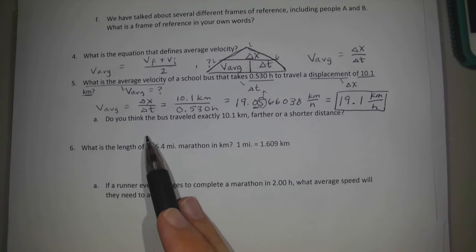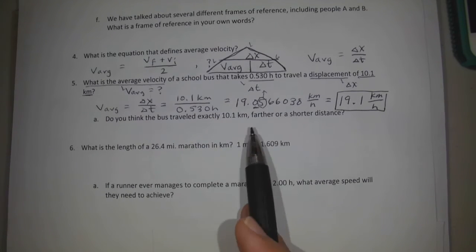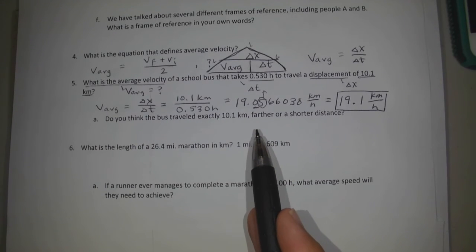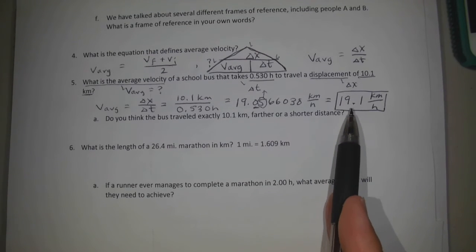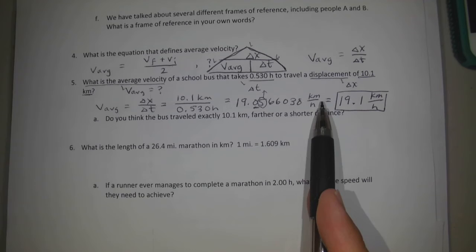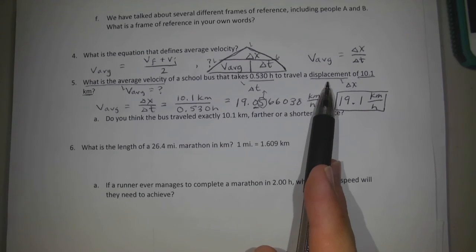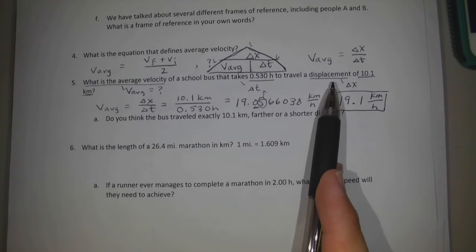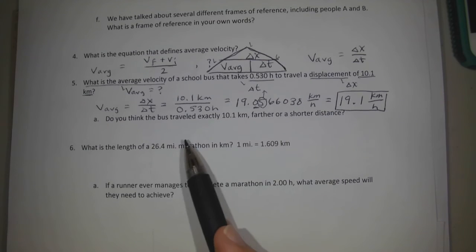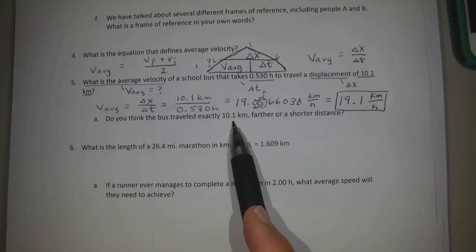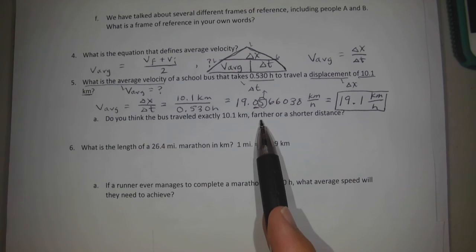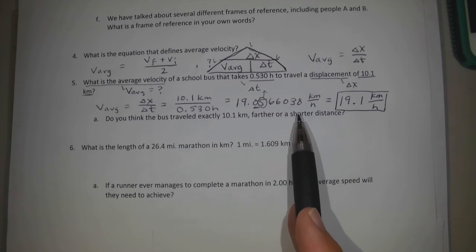I'll briefly say a word about this. We already talked about the difference between displacement and distance. This is how far the school bus ended up from where it started in a straight line. Did the school bus travel in a straight line exactly? Or did it go a farther or shorter distance?